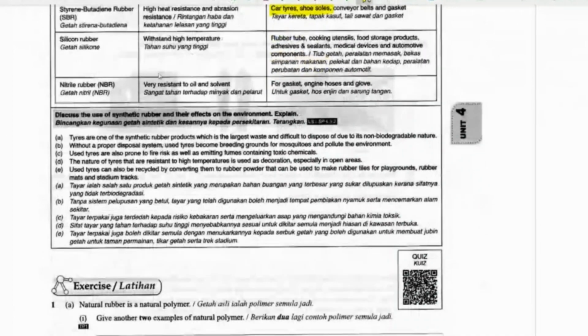Discuss the uses of synthetic rubber and their effect on the environment. Tires are one of the synthetic rubber products which is the largest waste and difficult to dispose of due to its non-biodegradable nature.